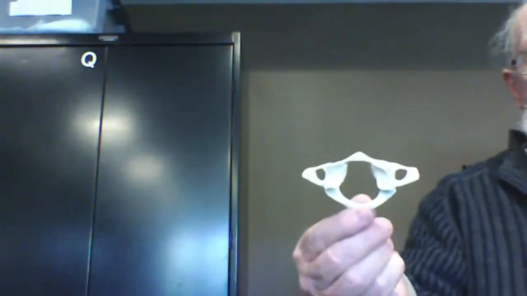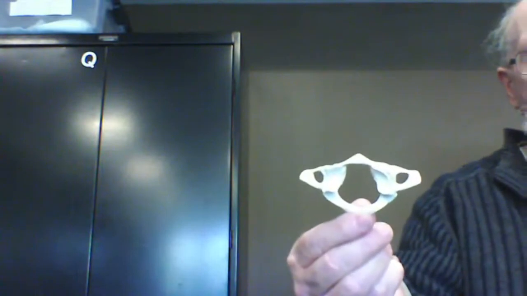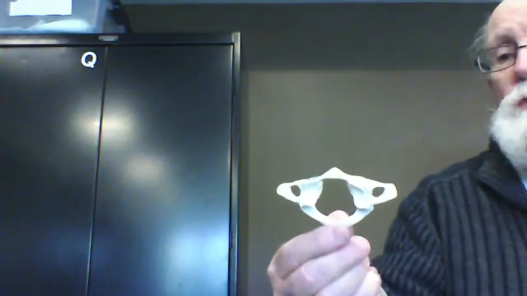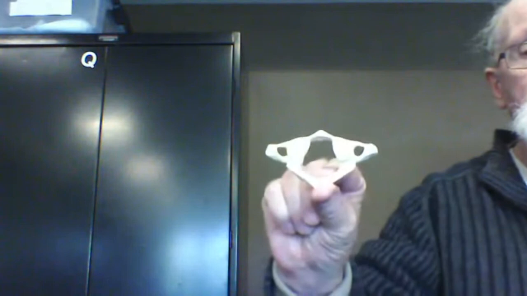This is the first cervical vertebra. It is called Atlas. It's called Atlas because it's holding up your world. Your world is your brain.